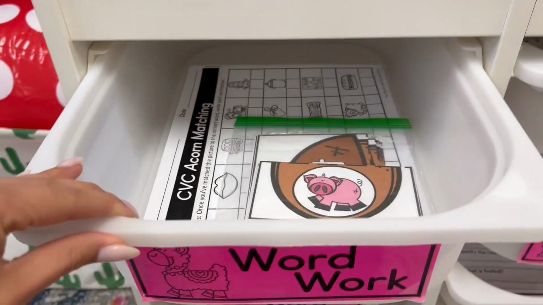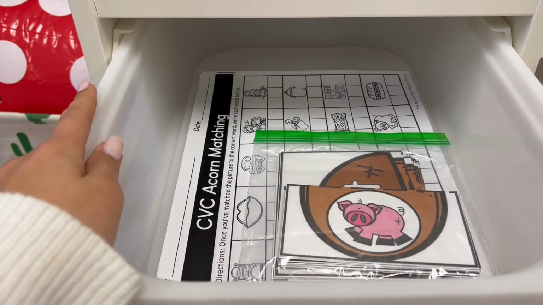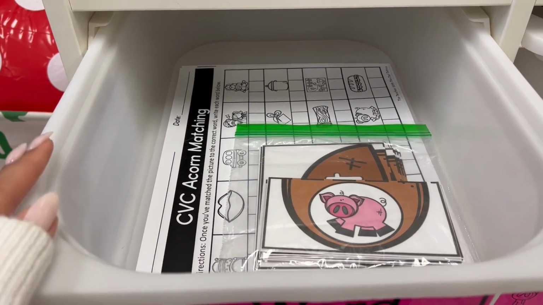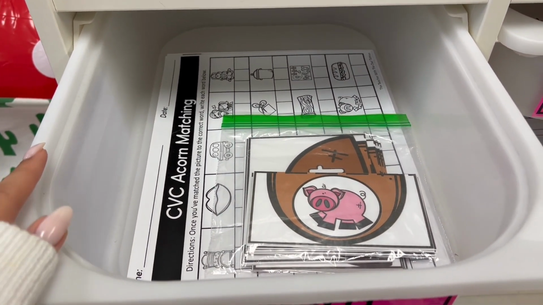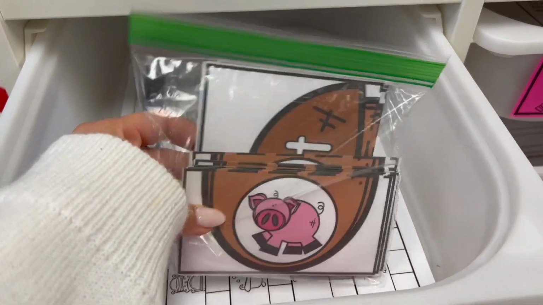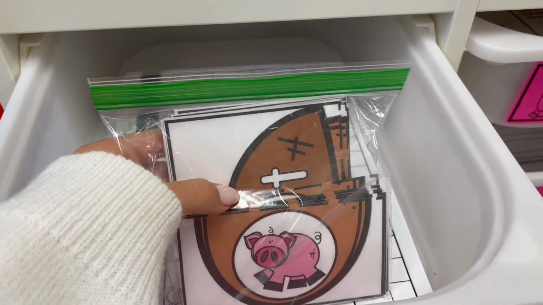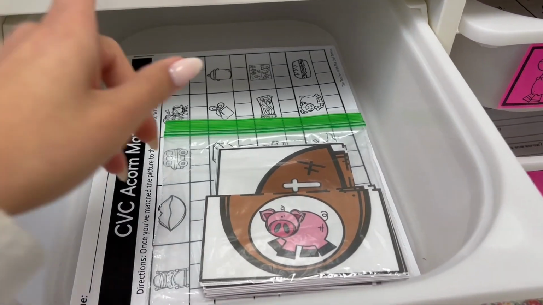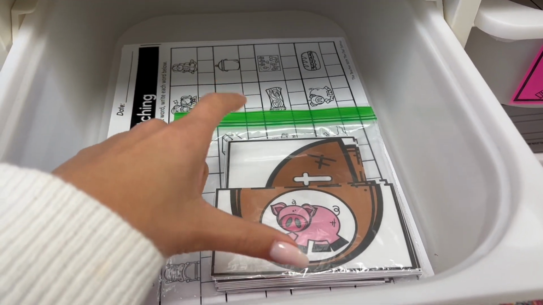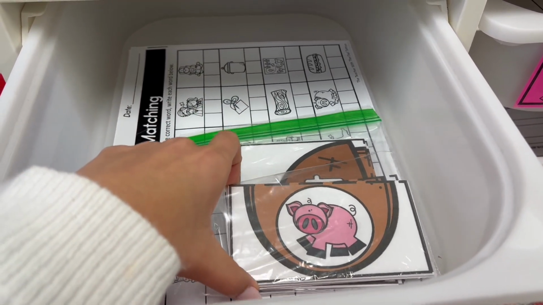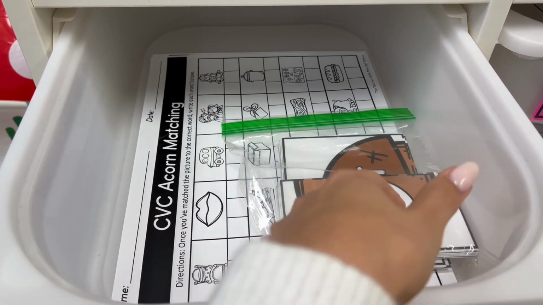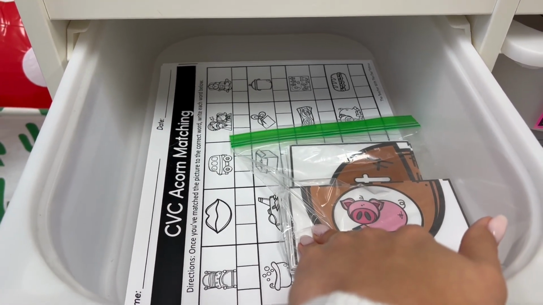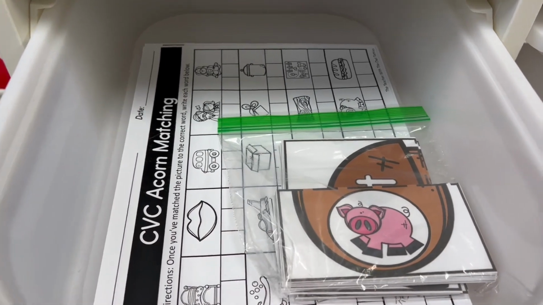So for my llamas, we have mastered our letter sounds, because that's something that we were struggling with. Now that we've mastered our letter sounds, they are reading CVC words. We've been working on decoding and blending, or segmenting and blending. So they're going to read the CVC words, find the matching picture, and match it. And then when they finish, they have a recording sheet where they spell out the words that they matched.